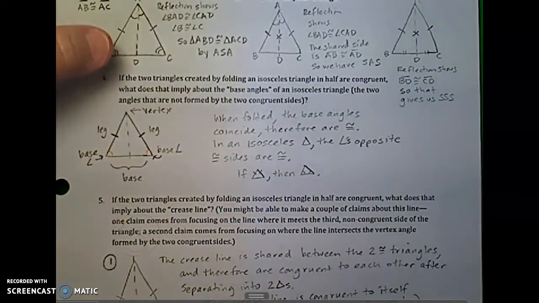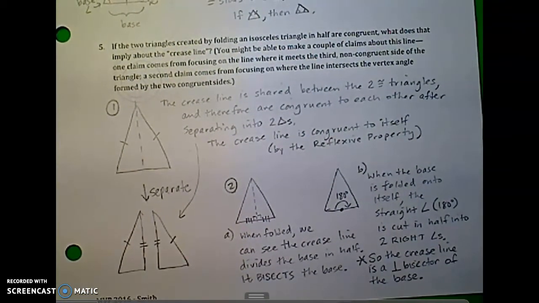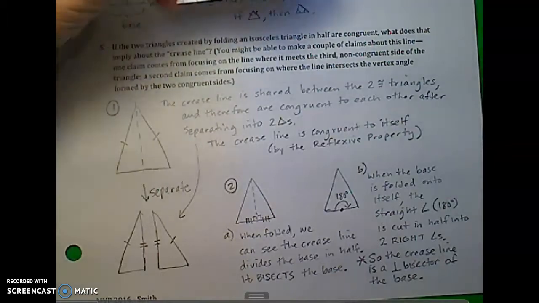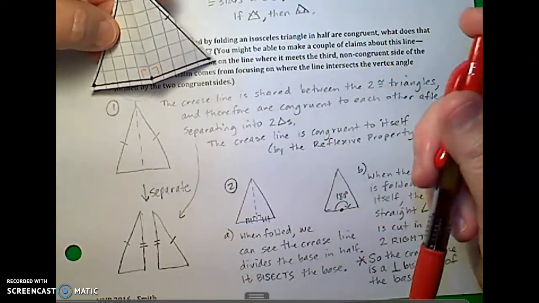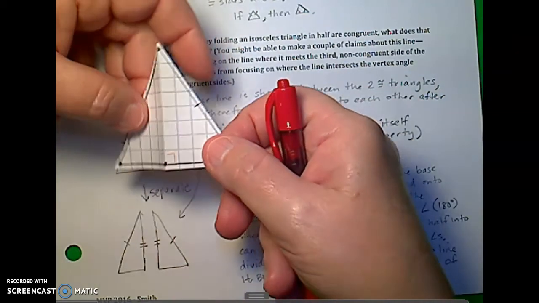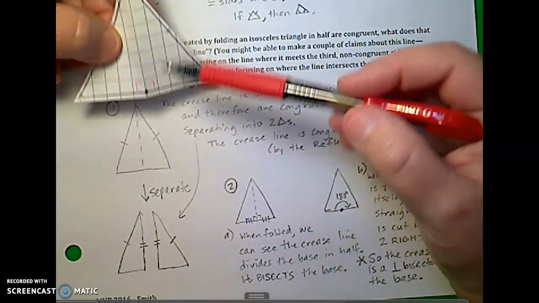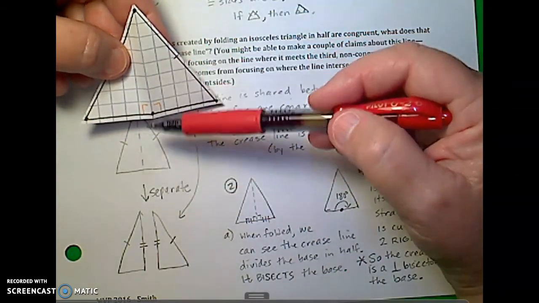All right, finally, if the 2 triangles created by folding an isosceles triangle in half are congruent, what does it imply about our crease line? There are a couple of things about the crease line. I want you to think about this. If I look at this crease line, it is shared between these 2 triangles. What if I cut that in half? I don't have any scissors with me, or else I would.